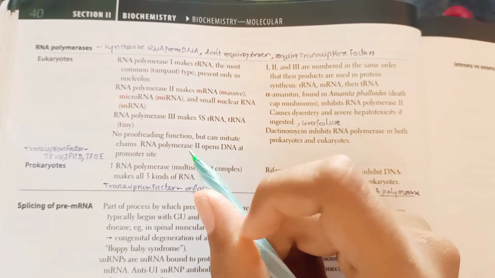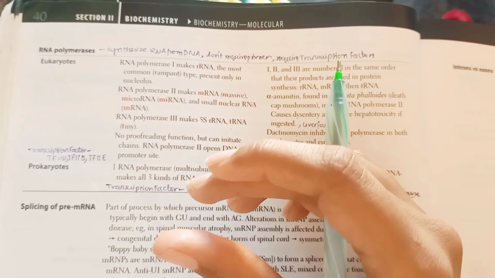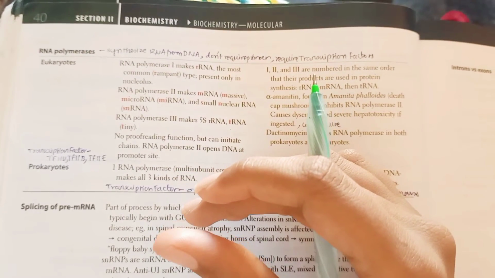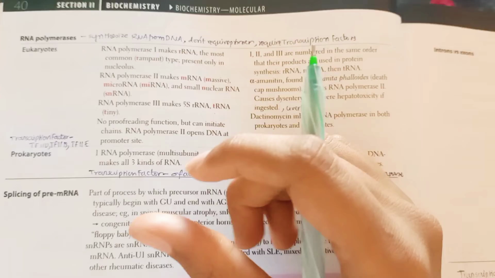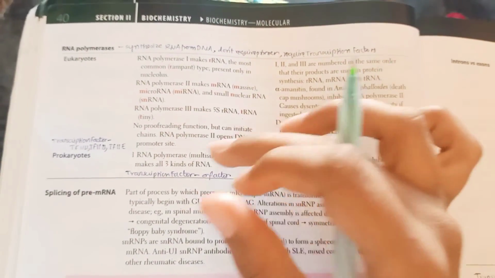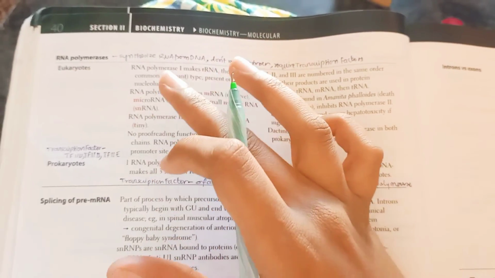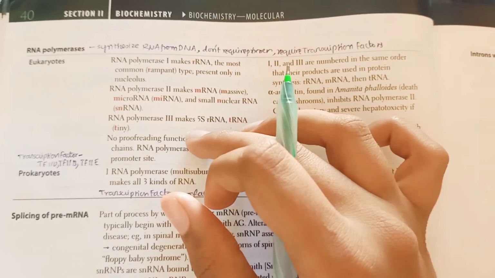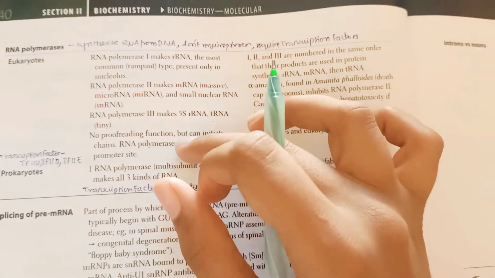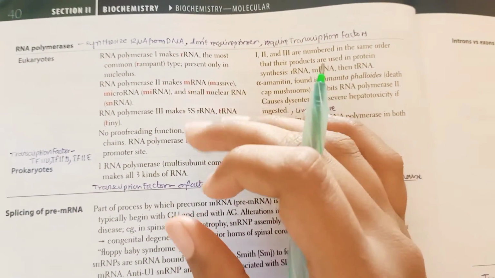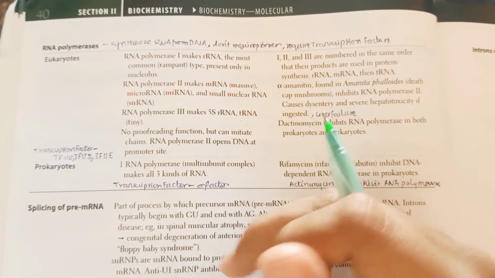So RNA polymerase 2 mainly opens the DNA at the promoter site. The promoter site starts with all those CAT boxes there. The opening of DNA is first done by RNA polymerase 2. And a very important thing, all these RNA polymerases 1, 2, 3 are forming rRNA, mRNA, tRNA, which are very useful. We'll see one of these uses in the coming section.